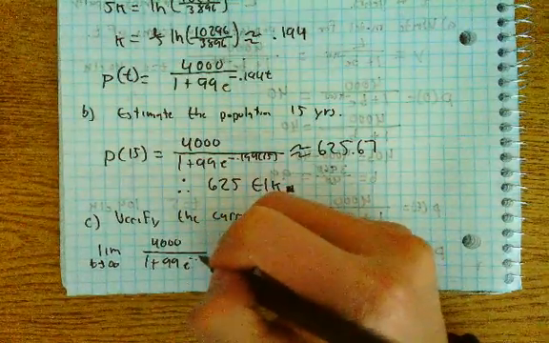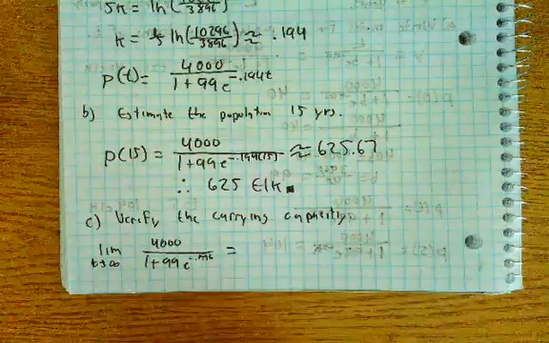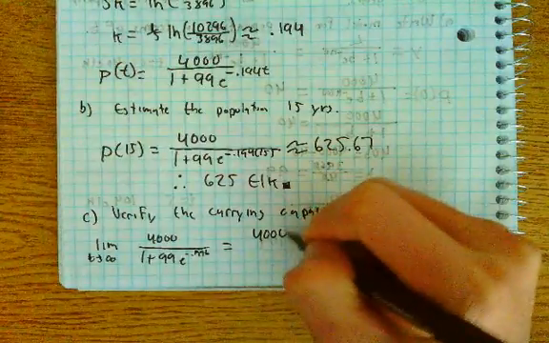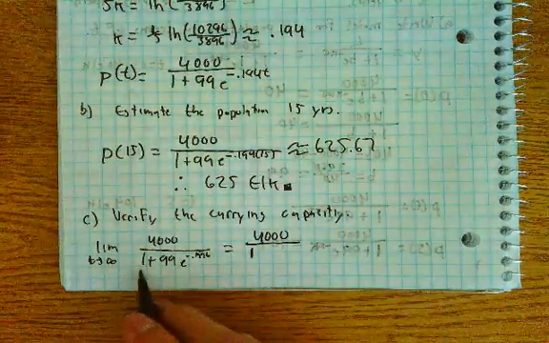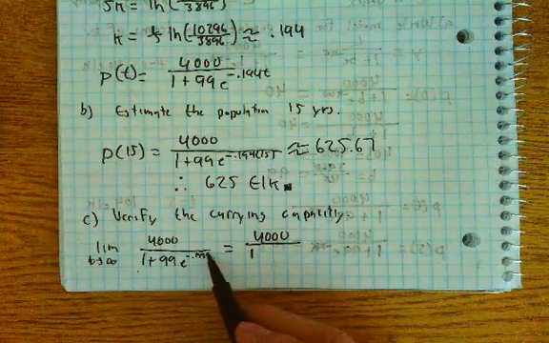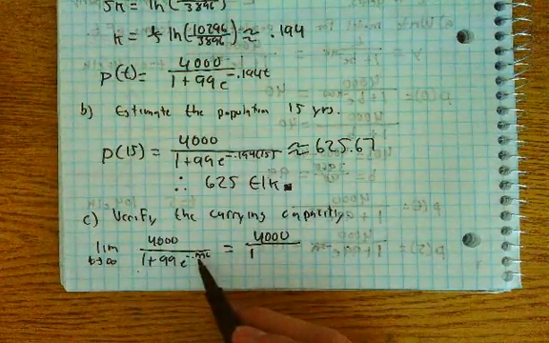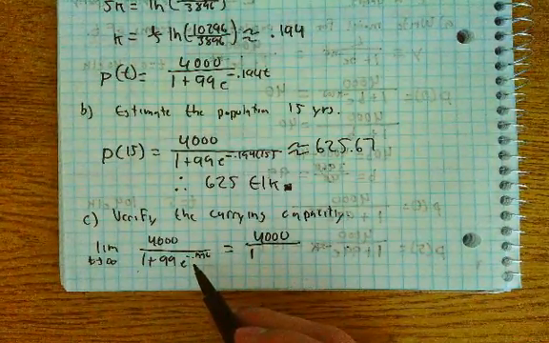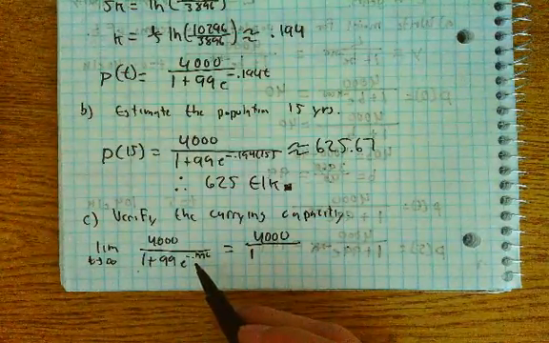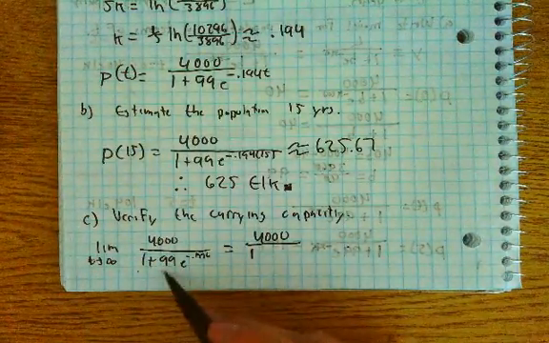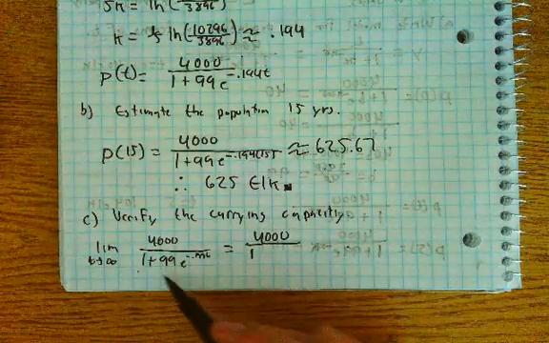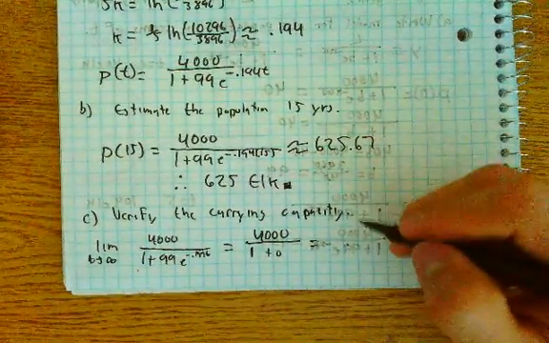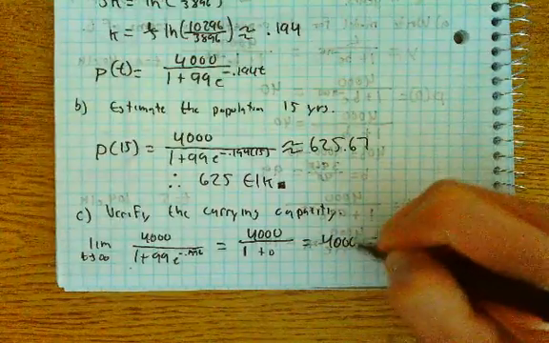Okay. So remember, if I evaluate the limit as t approaches infinity of 4,000, that's just going to give me 4,000. That's just going to give me 1 for the constant. And think about it. As t gets larger and larger, this exponential term approaches 0. As it gets larger, this gets smaller and smaller, which means that eventually this is going to approach 0. Therefore, the limit as t approaches infinity is equal to 4,000, and we have successfully verified that the carrying capacity is 4,000 elk.